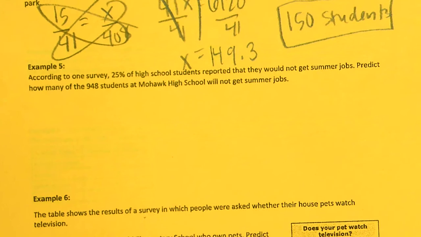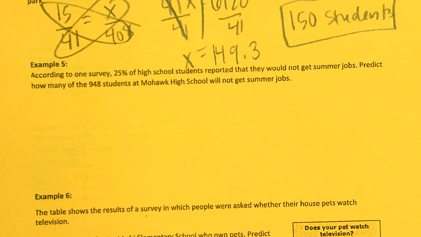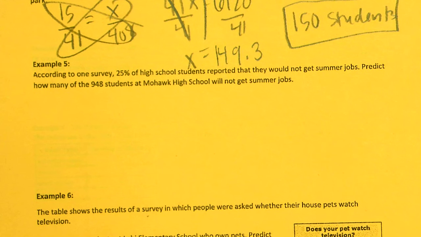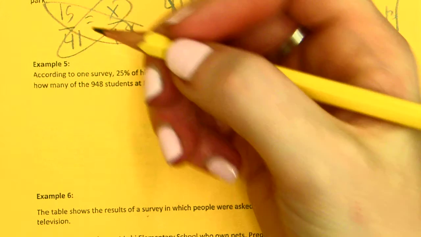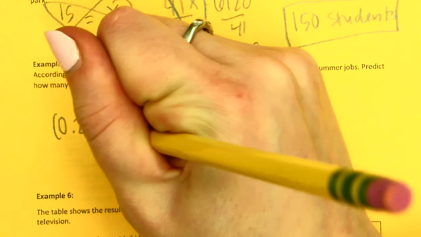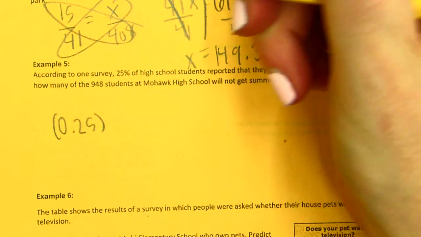Example 5 says, according to one survey, 25% of high school students reported that they would not get summer jobs. Predict how many out of 948 students at Mohawk High School would not get summer jobs. I could do that the same way I did examples 3 and 4. I wanted to use percents on this one, so I'm going to use 25% as a decimal, 0.25, times 948.